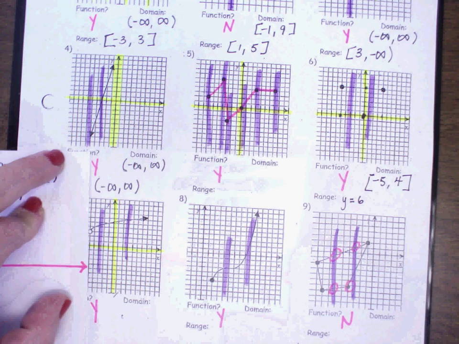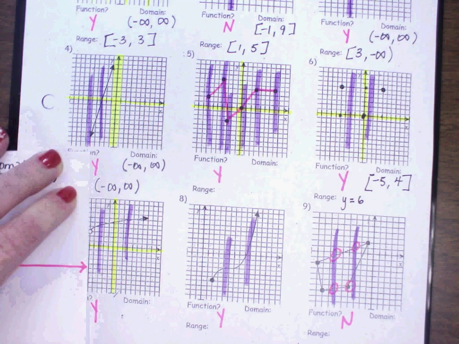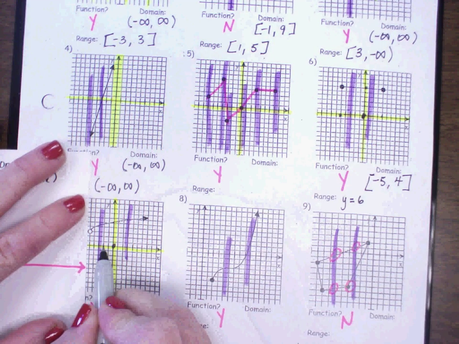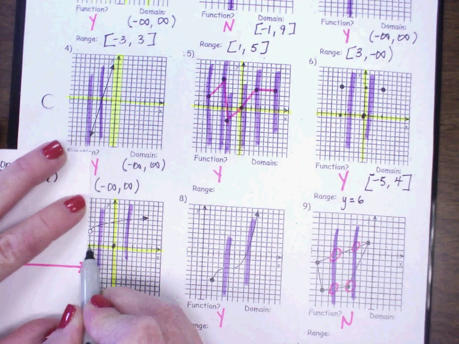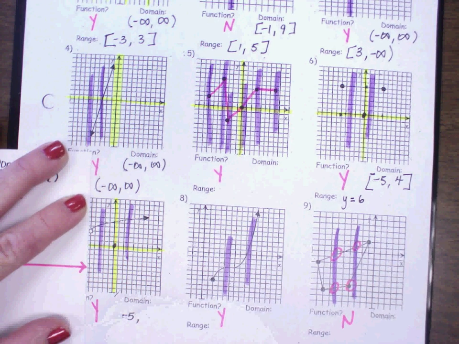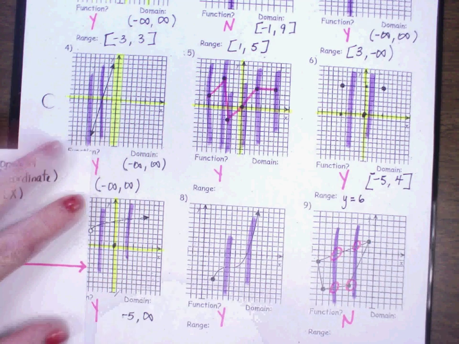Just one, because that arrow means that it keeps going and going and going. All right. So this is my 0. So 1, 2, 3, 4, and negative 5 to what? To positive infinity. All right. Do I have brackets or do I have parentheses?